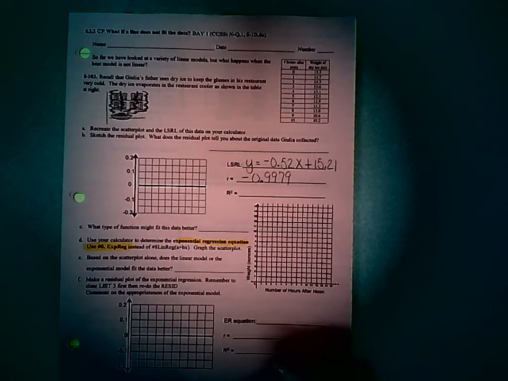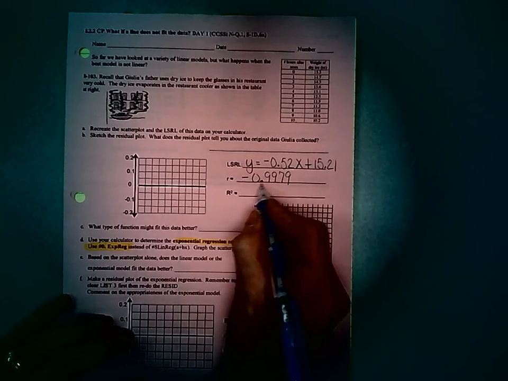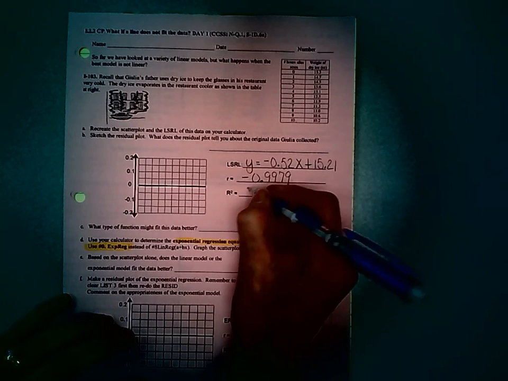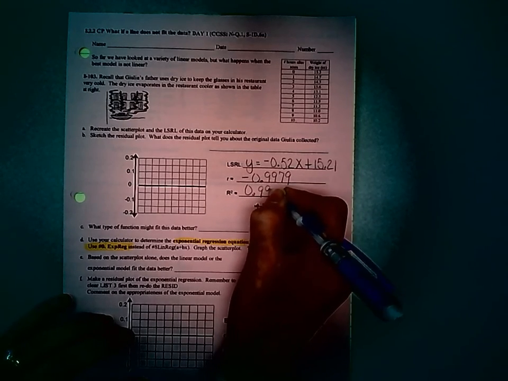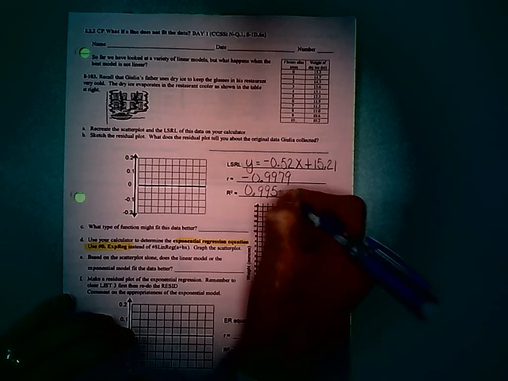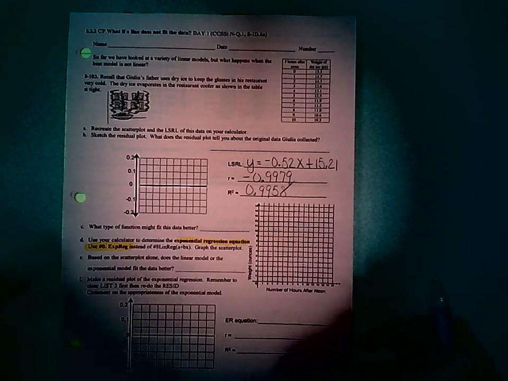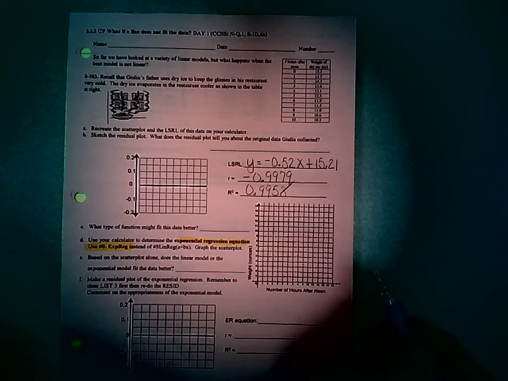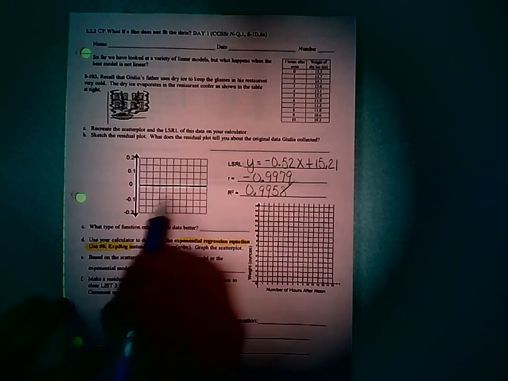When we square that, we always get a positive number. Just square what's on your calculator. You don't have to re-enter it. And I get 0.9958. Pretty good. Now, look at the residual plot. Now, your residual plot, I just punch it into the graphing calculator. There's a little spot here to plot your data points.